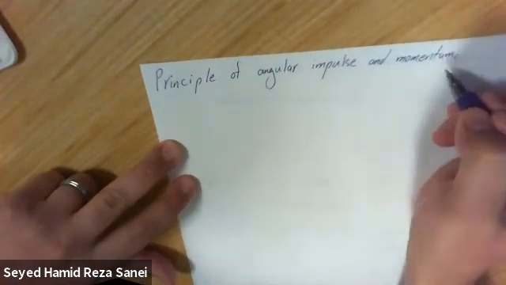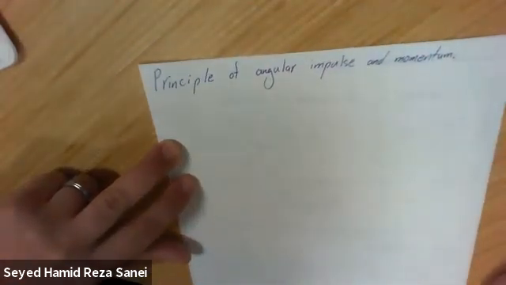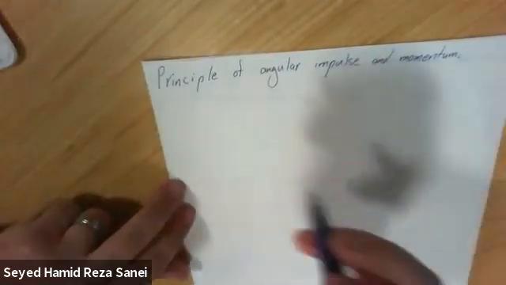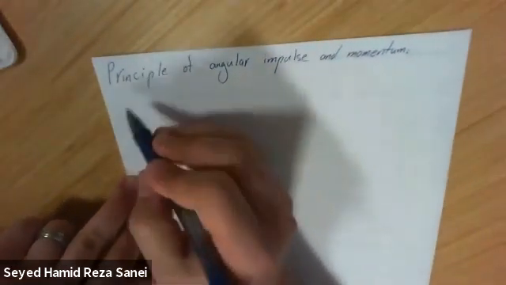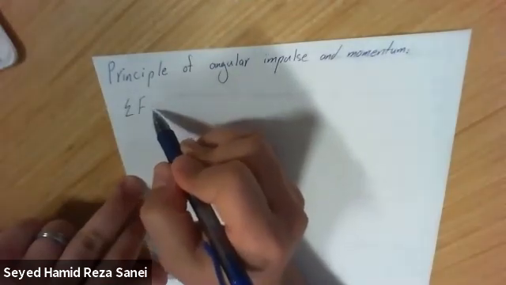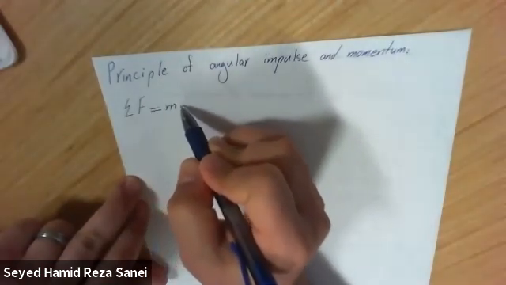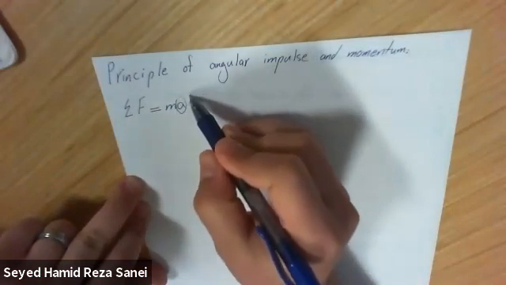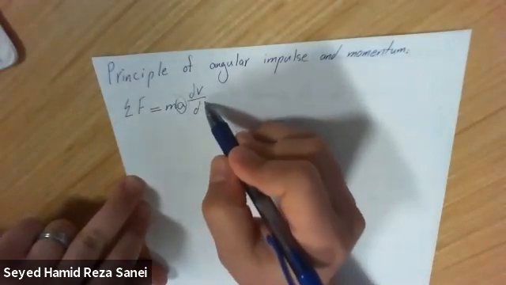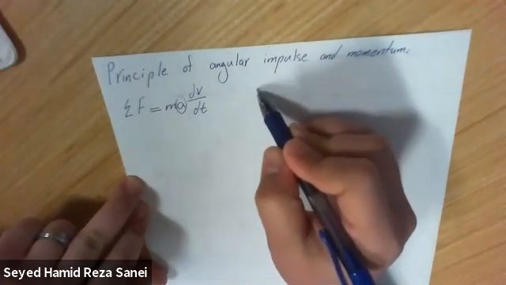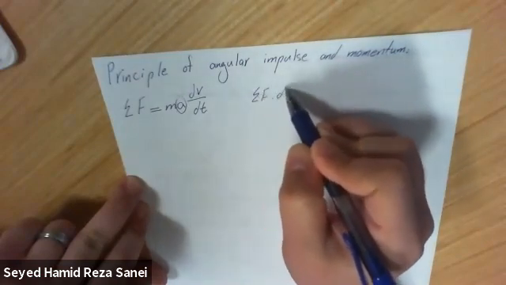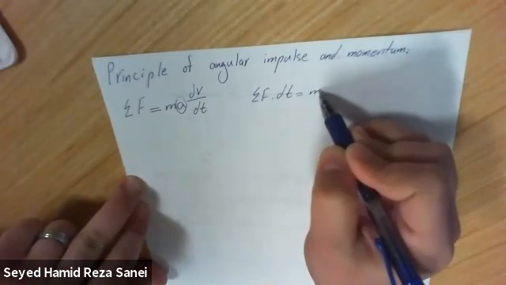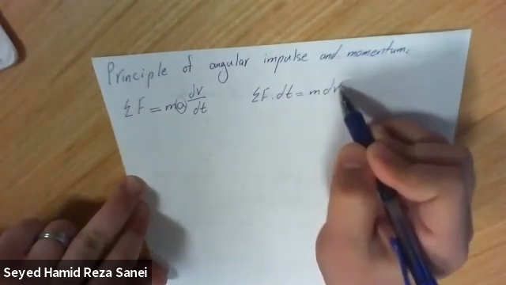Similar to linear impulse and momentum, we started with Newton's second law: summation of forces equals ma. And then we said a is the derivative of velocity over time. Therefore, summation of forces dt would be m dv.